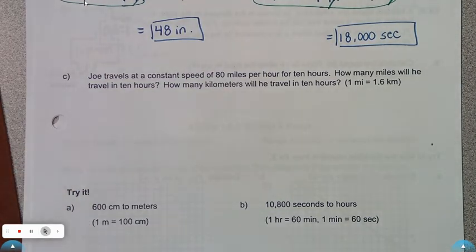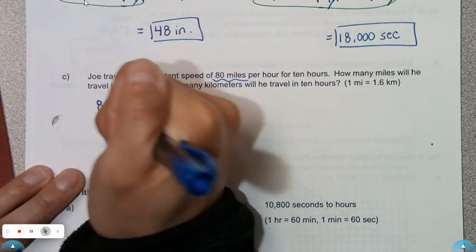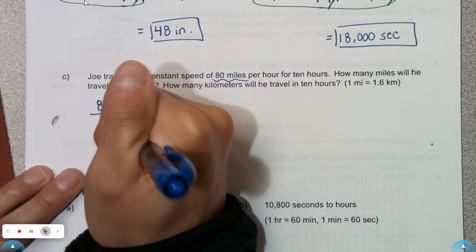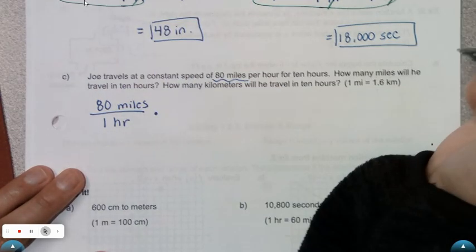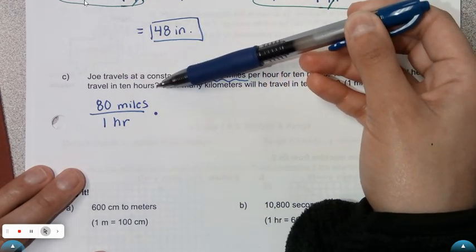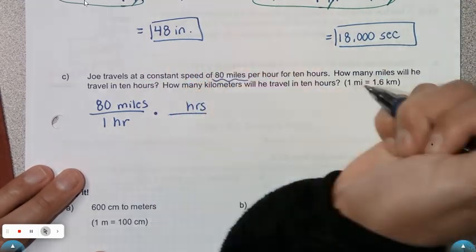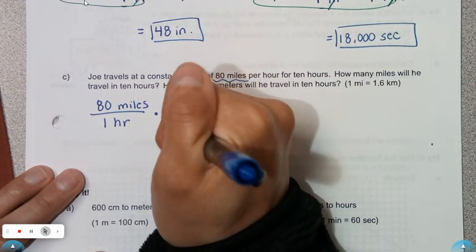All right, letter C. Joe travels at a constant speed of 80 miles per hour for 10 hours. Let's do that part first. So I have 80 miles per hour, so for every 1 hour. This is a little bit different than the ones we did up here. I want to know how many miles he'll travel in 10 hours. If hour is on the bottom, hour has to go on top. And I'm talking about 10 hours. So I have 10 hours. I'm going to put my 1 here.